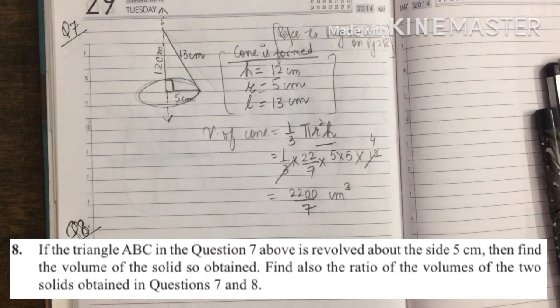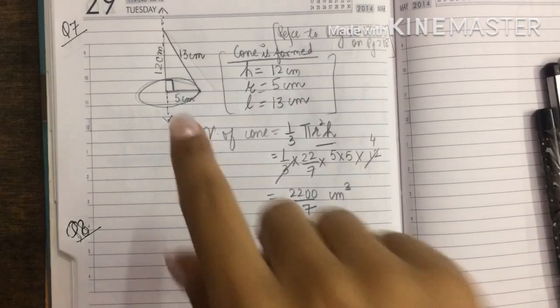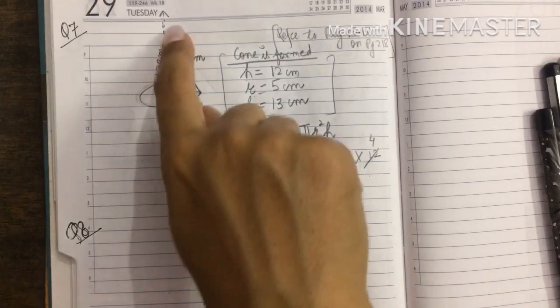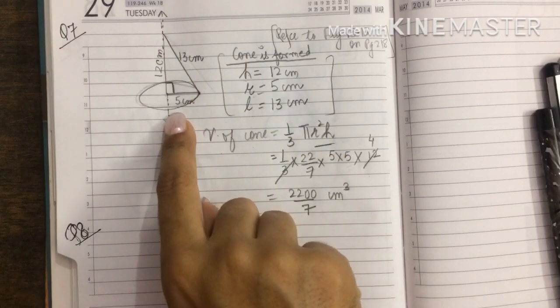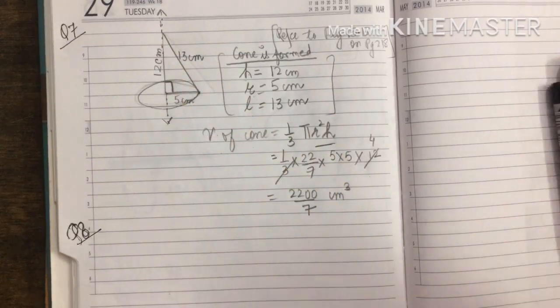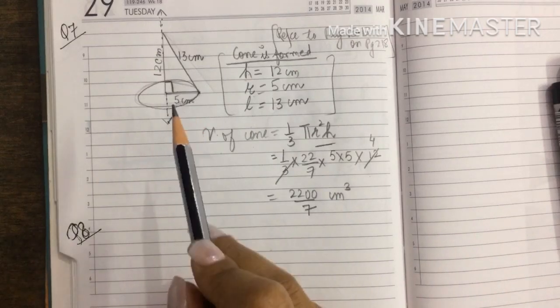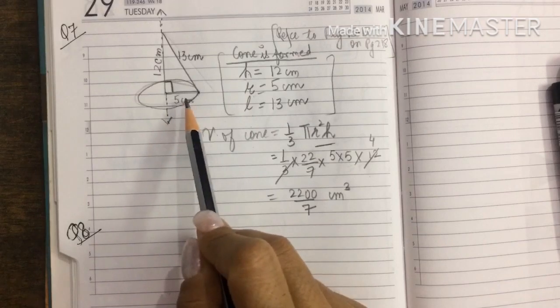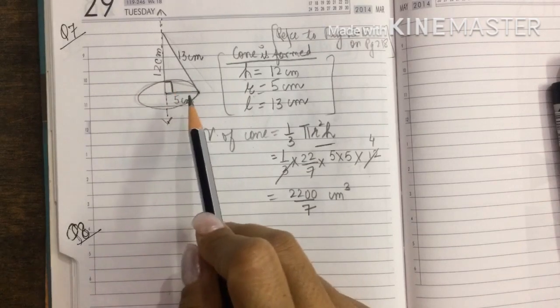Now you know that when a right triangle is revolved or rotated about one of its sides, a cone is formed. In question 7, the triangle was to be rotated about the side 12 centimeters. So the triangle spins around this side 12 centimeters. In question number 8, the same triangle will spin around this side, the side which measures 5 centimeters. So I'm going to draw the triangle a little differently.